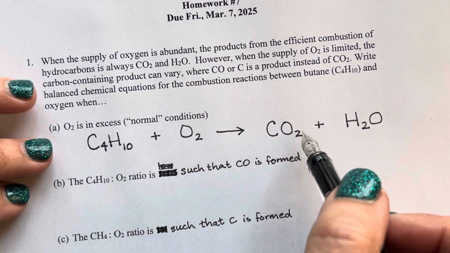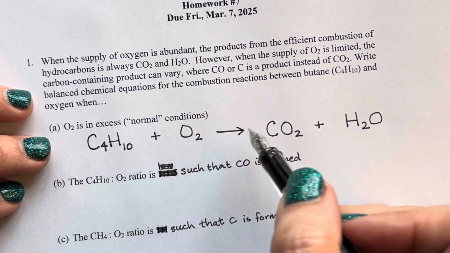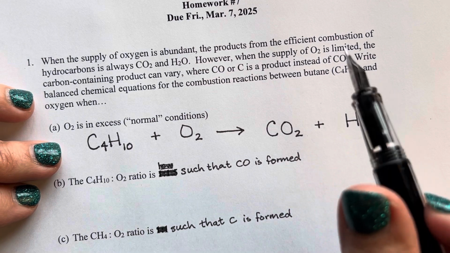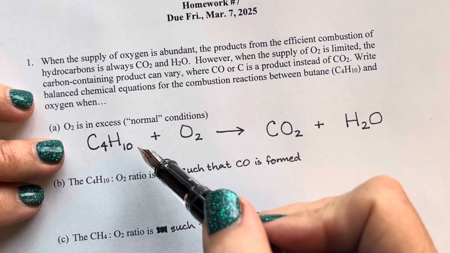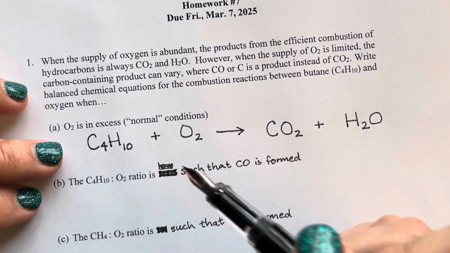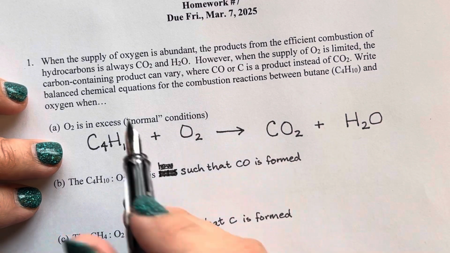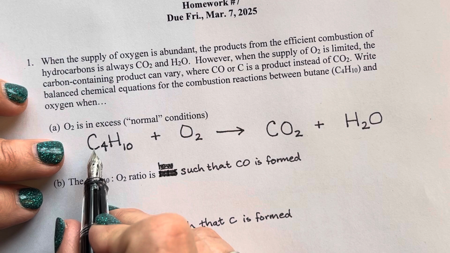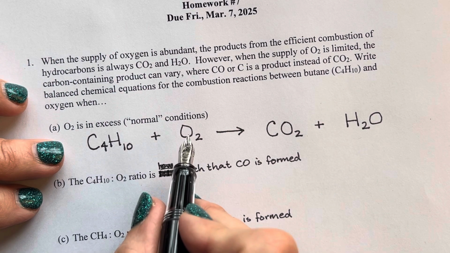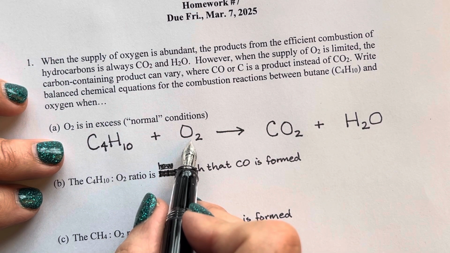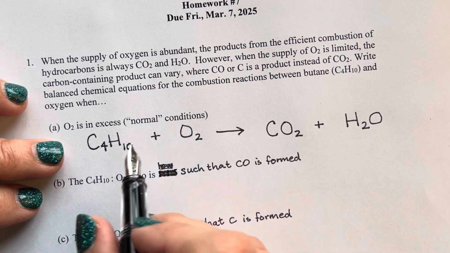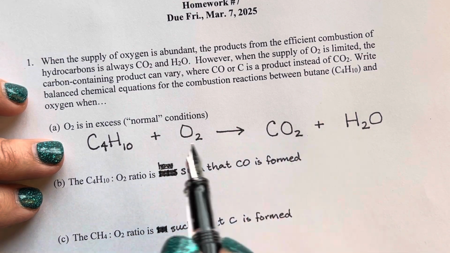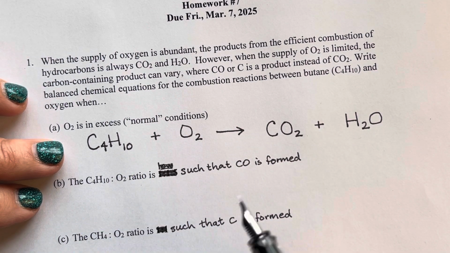So this is a little bit of a review as well, just balancing chemical equations. I've taught this before in other videos, but just to let you know, my process is I always balance them in order of carbons first, followed by hydrogens, and then oxygens last. I have found that to be the most efficient way to balance combustion reactions.